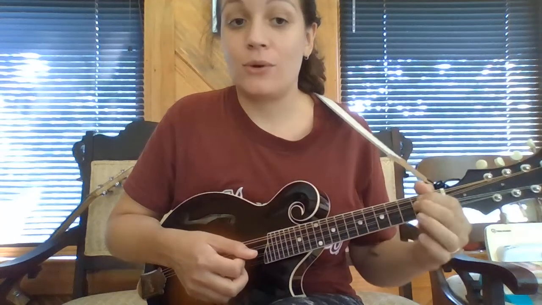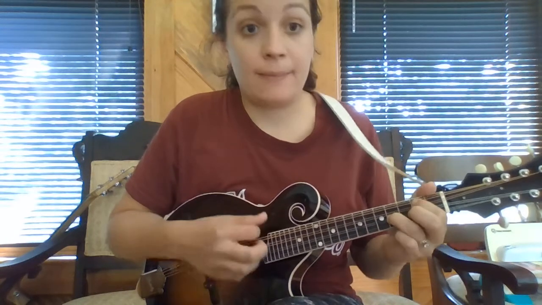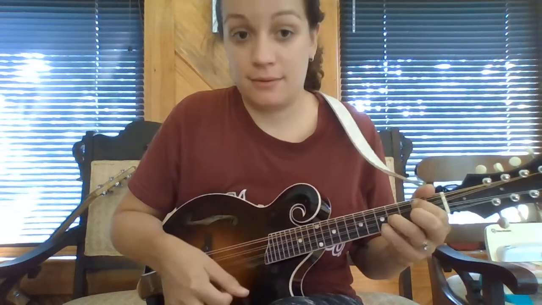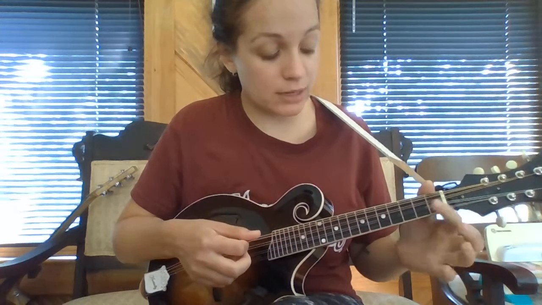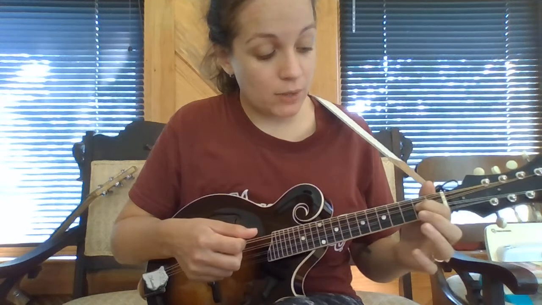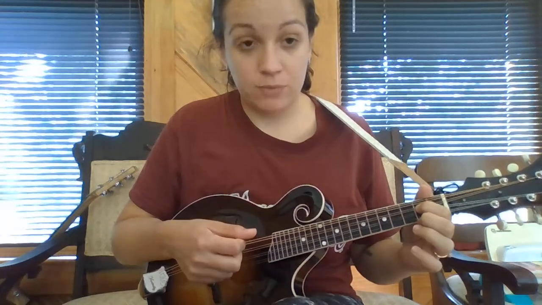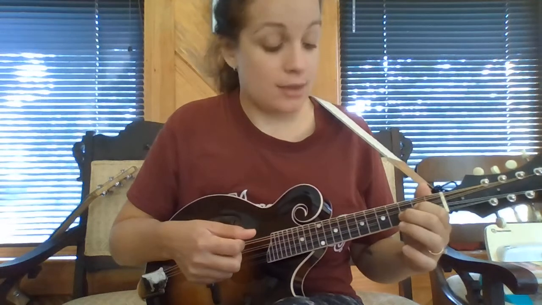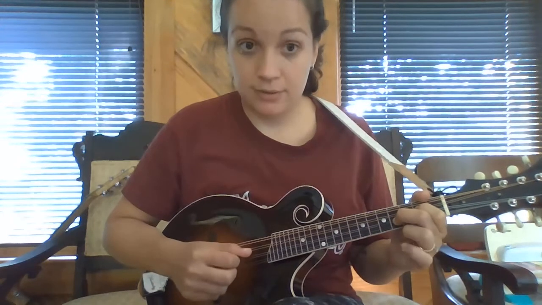So first way, second way, third way, fourth way. Okay, fourth way, we're going to take pointer finger, put it on the 2nd fret of the D string. So we're making our E note. And then 2nd finger is going to go on the 4th fret of the A string. We're making our C sharp note.